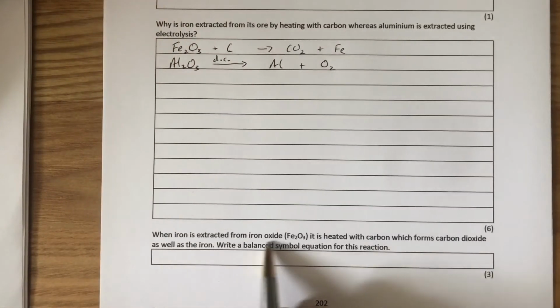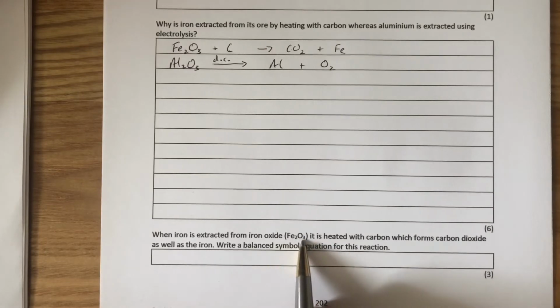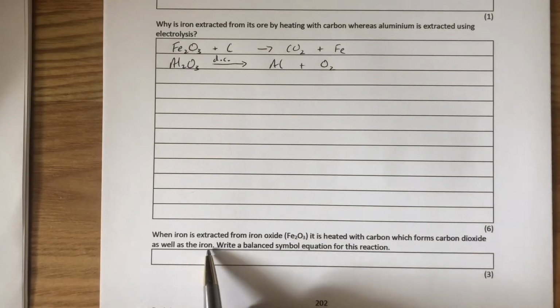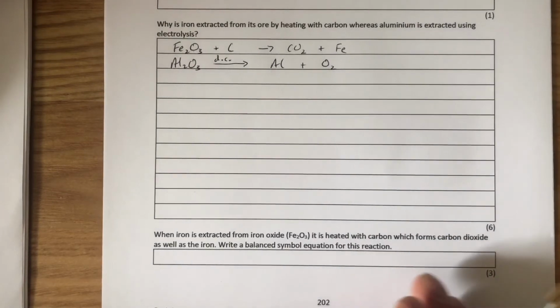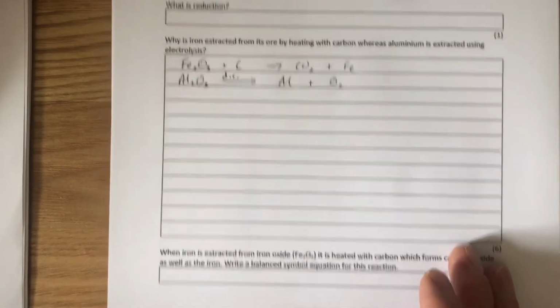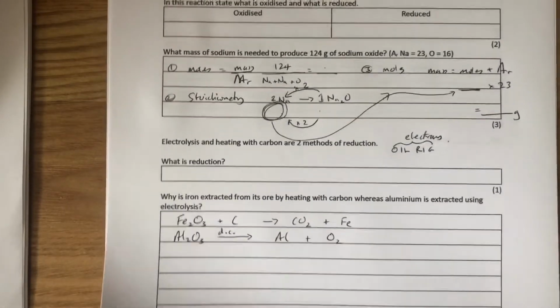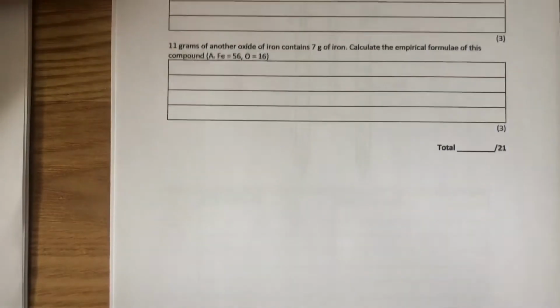Next question. When iron is extracted from iron oxide, Fe2O3, it's heated with carbon to form carbon dioxide as well as iron. Write a balanced symbol equation for this reaction. Well, there was a little bit of help I just gave you in the previous question there. You can go back and have a look at that. You will notice, however, you still need to balance.